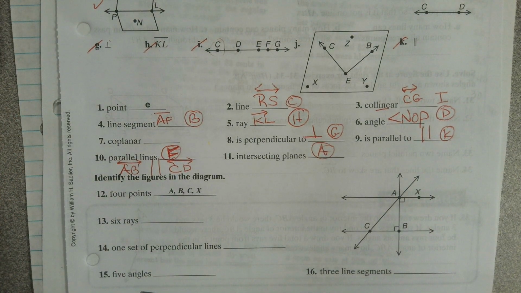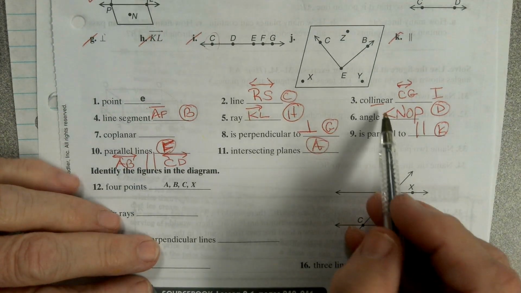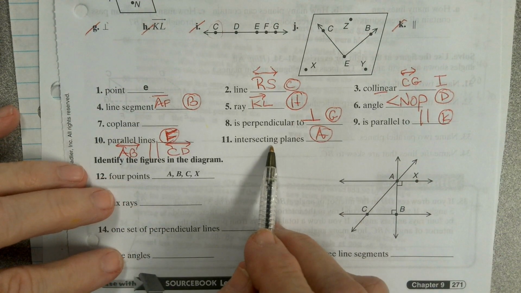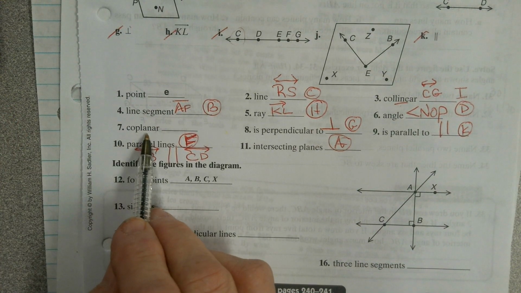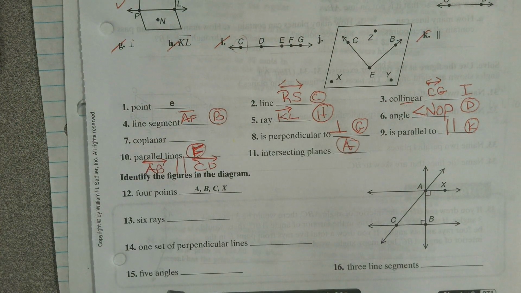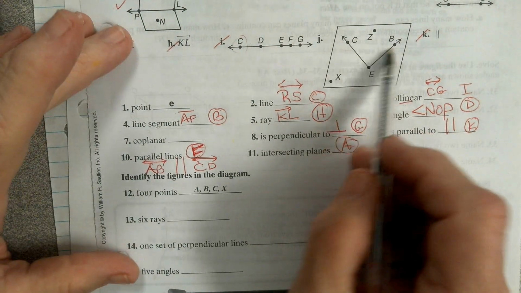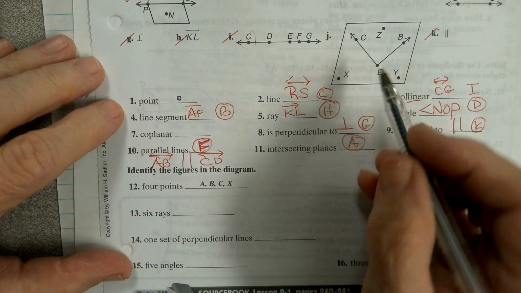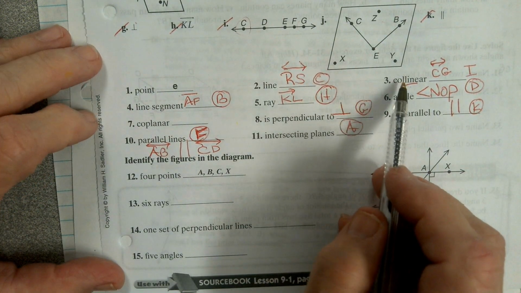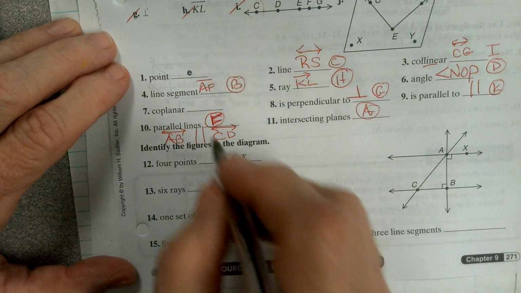Okay, so where do you see a plane? Just like collinear were a bunch of points on a line, coplanar means there's a bunch of points on a plane. There's only two plane pictures. This one and this one. Which one do you think it is? J. It is the J. These are all on the same plane. So all of these are coplanar because they all fall on this plane. Did they tell me what plane it is? No. So just put J.